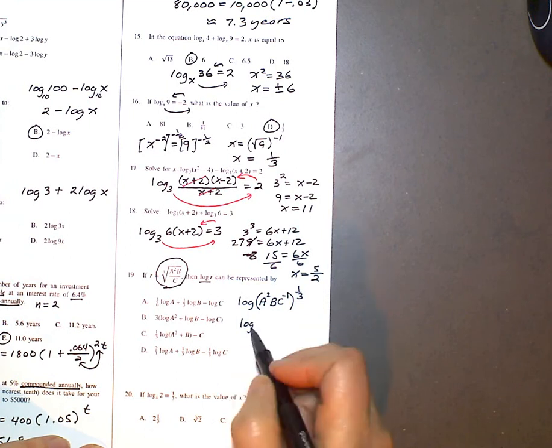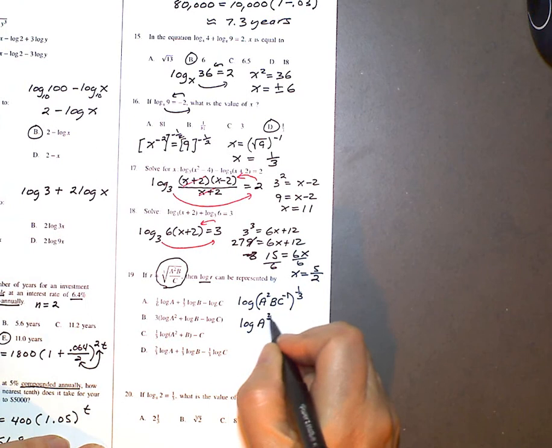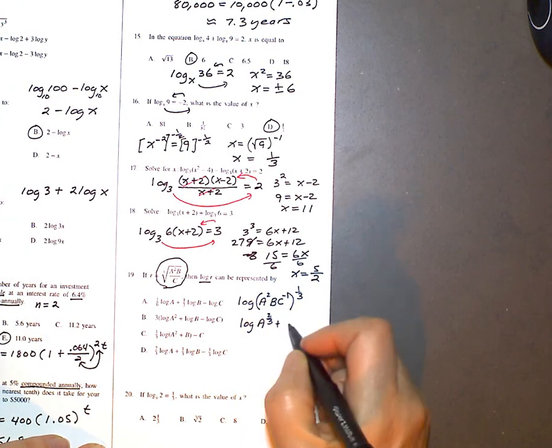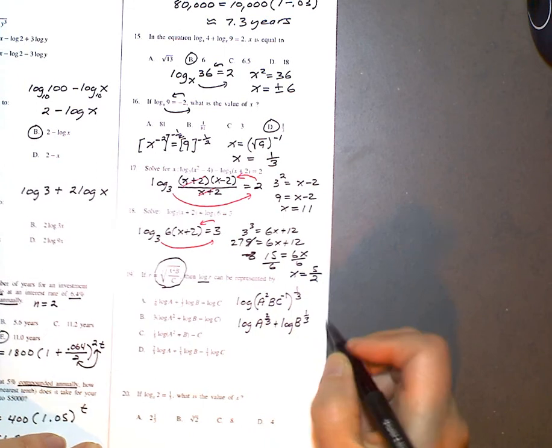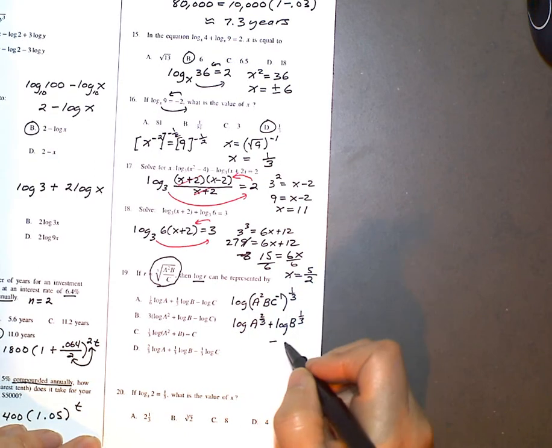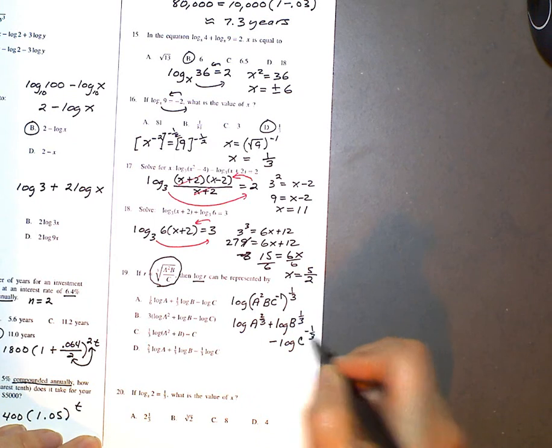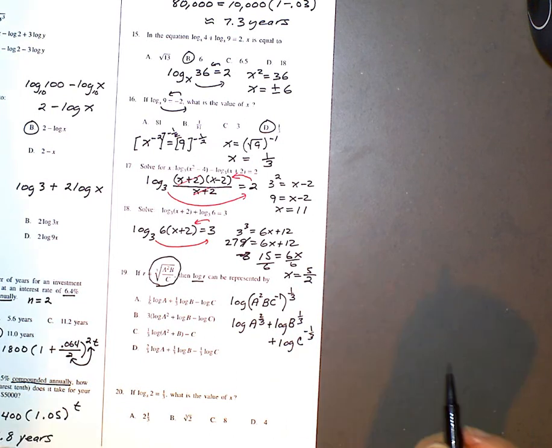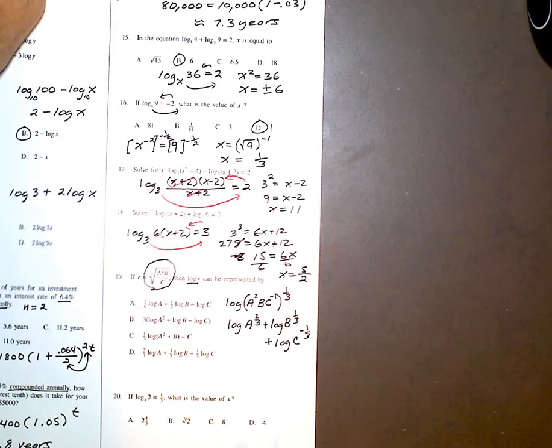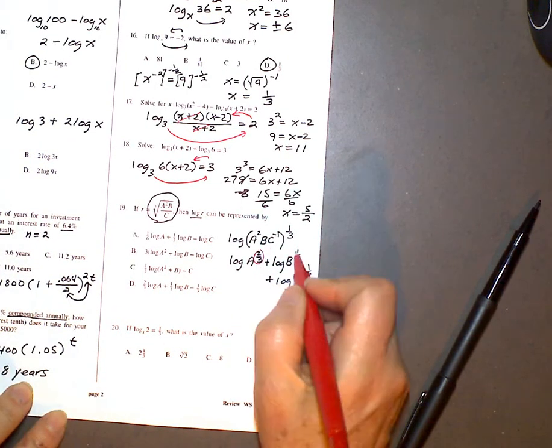The log of a to the 2/3 plus the log of b to the 1/3 minus the log of c to the negative 1/3. Or actually plus, sorry. We'll write it like that. And then we'll bring these exponents down, or out to the front.